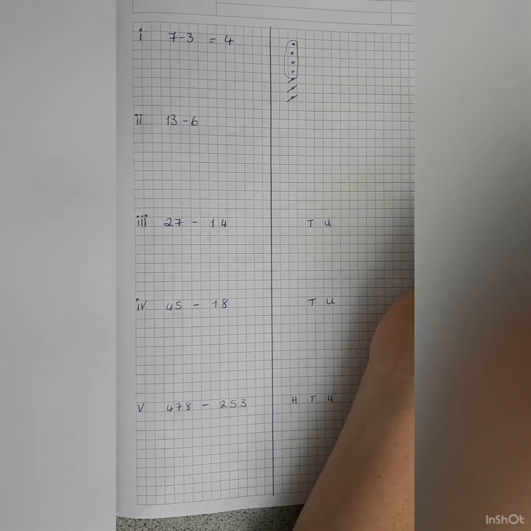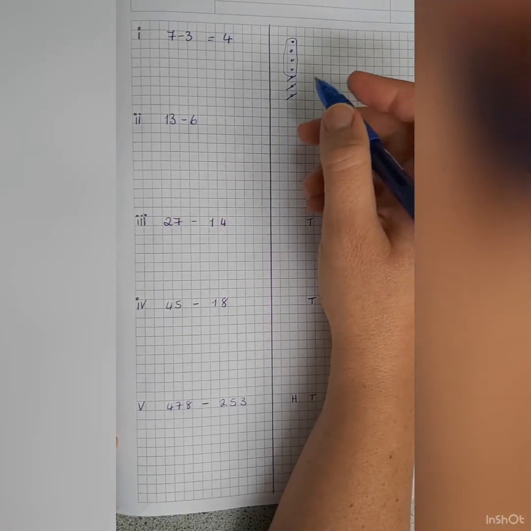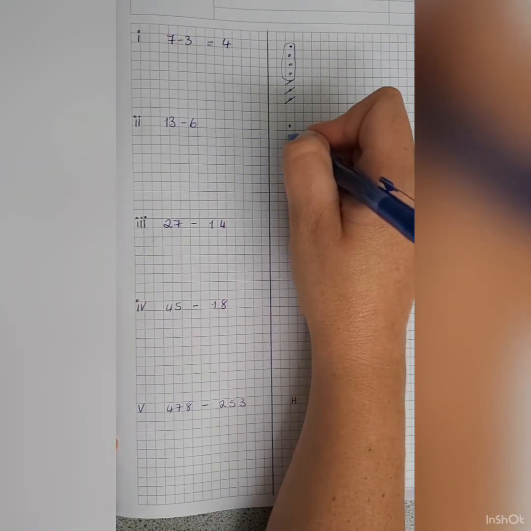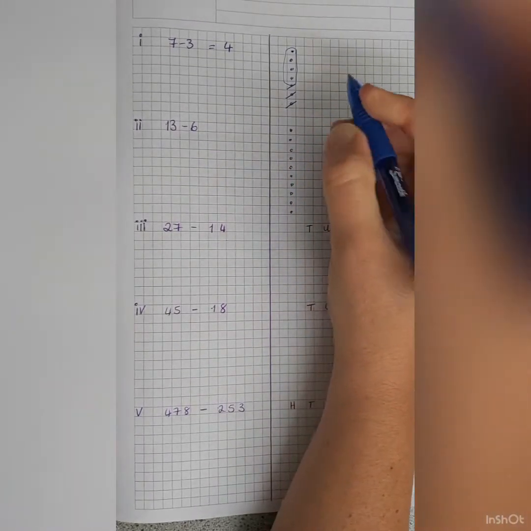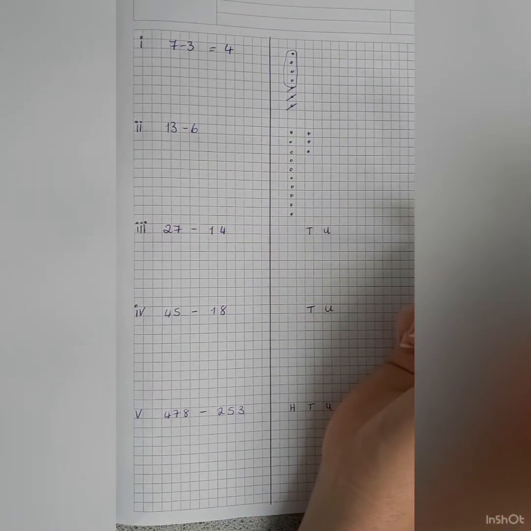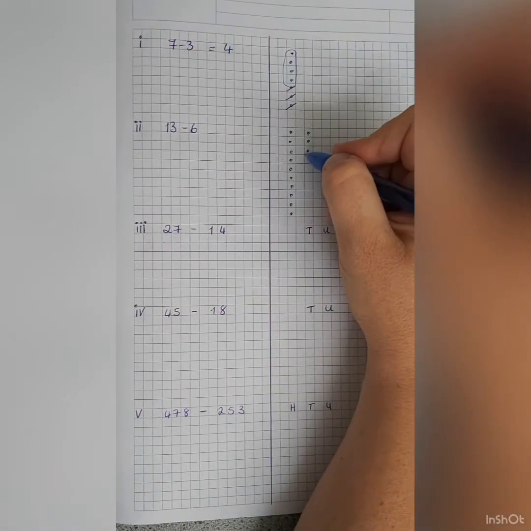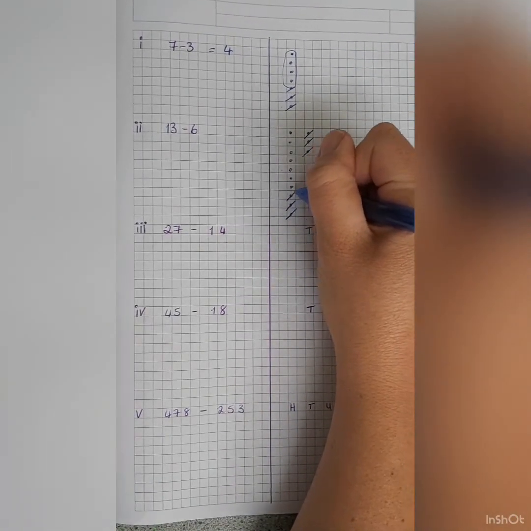Okay, slightly bigger now. And I'm going to show the number 13 as 1 ten and 3 units. So 1, 2, 3, 4, 5, 6, 7, 8, 9, 10 and 3 units. And we have to take away 6. So 1, 2, 3, 4, 5, 6.